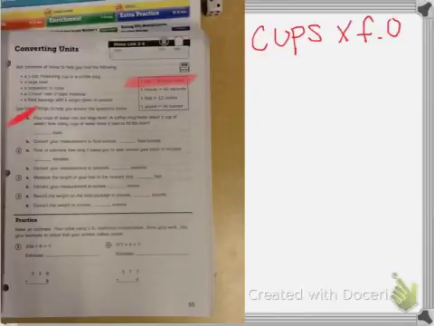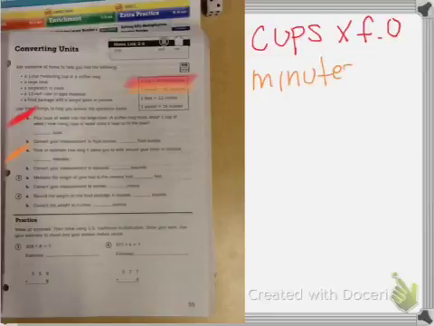Next, I'm highlighting in orange. Time or estimate how long it takes you to walk around the block in minutes. Convert it into seconds. 1 minute equals 60 seconds. So you're multiplying minutes times 60 for seconds.